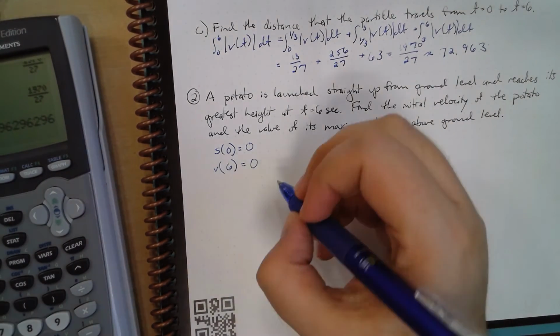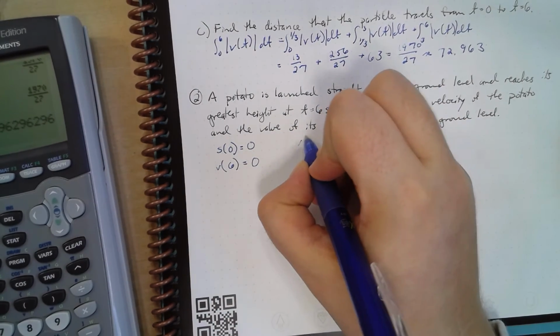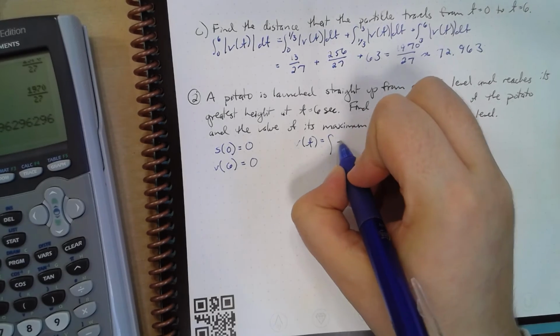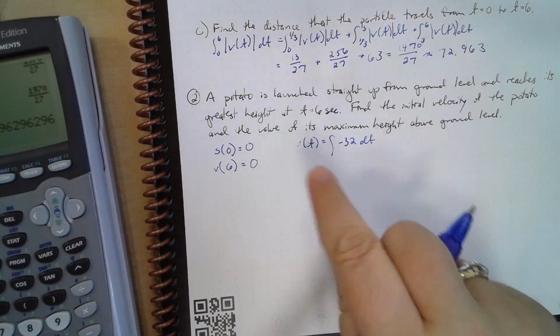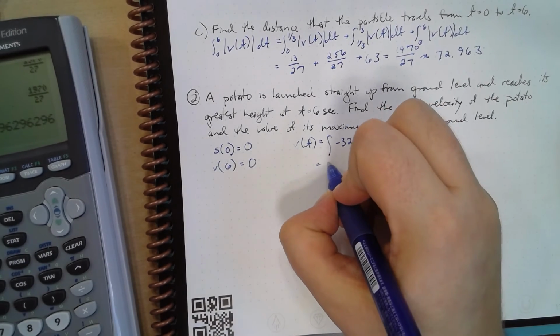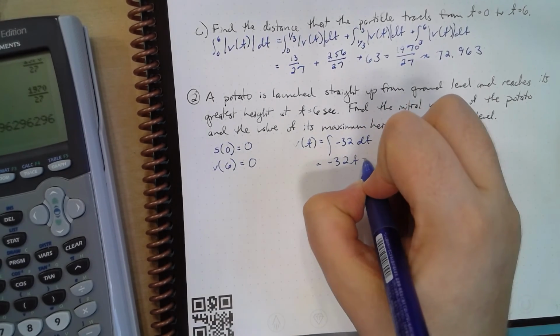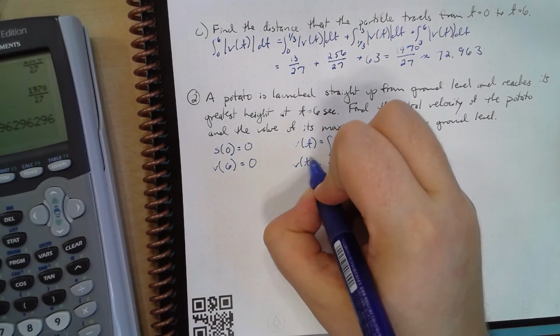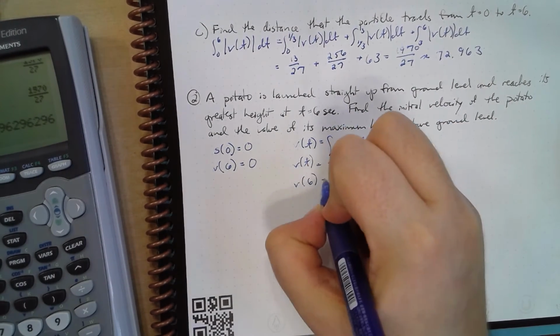Well, we know that v of t is going to be equal to the integral of negative 32 dt, because we're working against gravity, right? So v of t is going to be equal to negative 32t plus v sub naught, our initial velocity. That's our v of t. And v of 6, we know, is equal to 0.